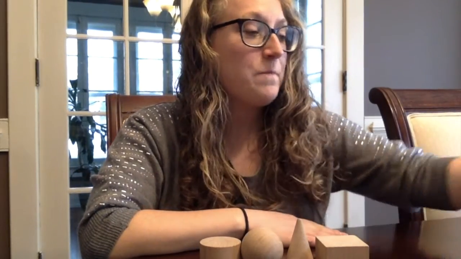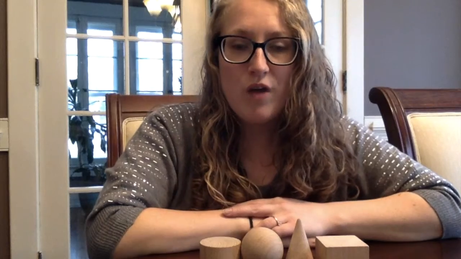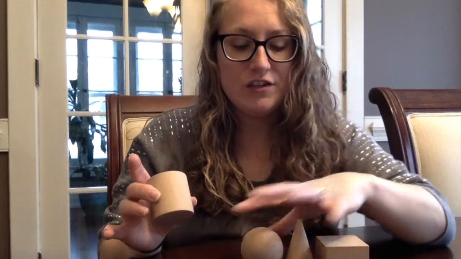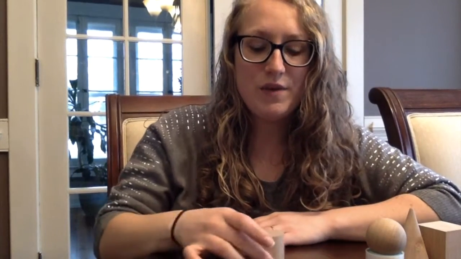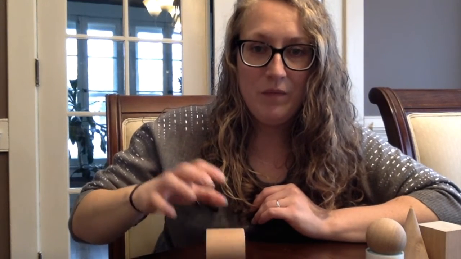Okie dokie artichokes, let's make these shapes move. The first shape I want you to grab is your cylinder. Do you have your cylinder? Can you make it slide? It has 2 flat faces so you can make it slide on either side. What else can it do? It can roll. Make your cylinder roll. See how far you can make it roll.